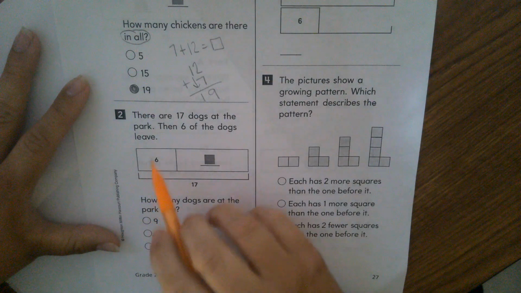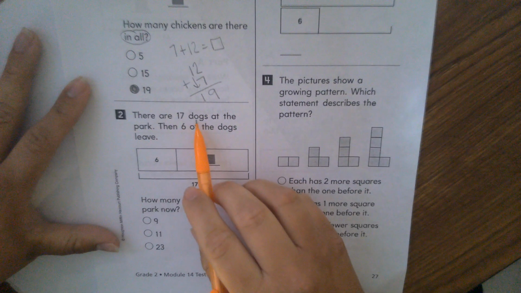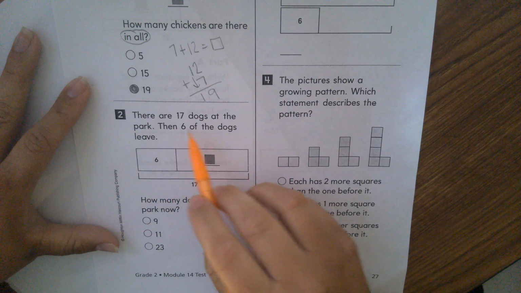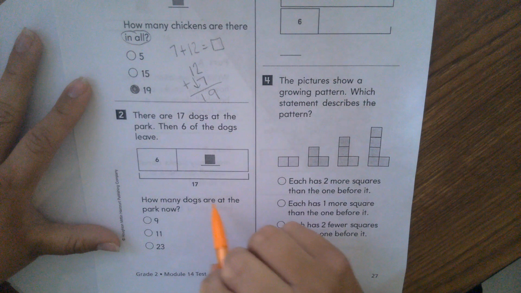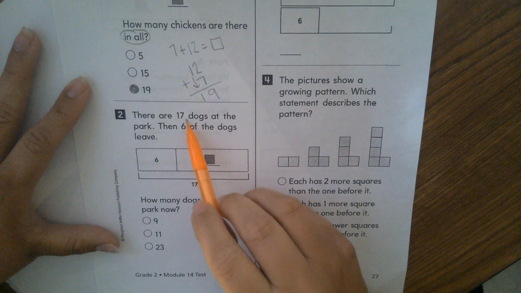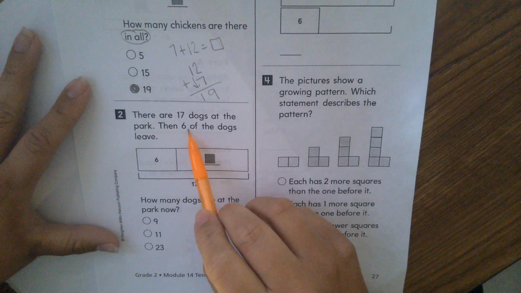Alright, let's read it together. You ready? There are 17 dogs at the park. Then 6 of the dogs leave. How many dogs are at the park now? If I had 17 but 6 left, am I adding or subtracting? Subtracting.